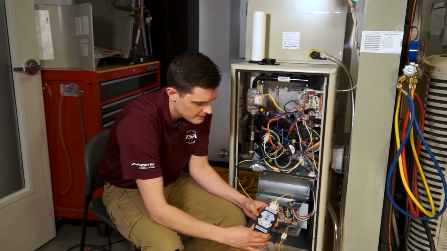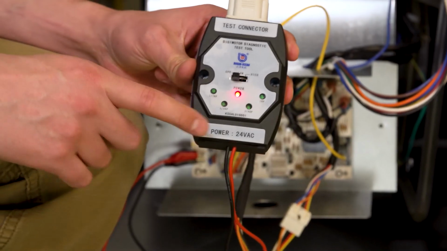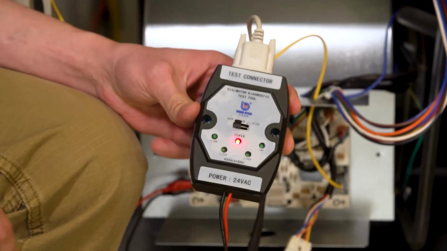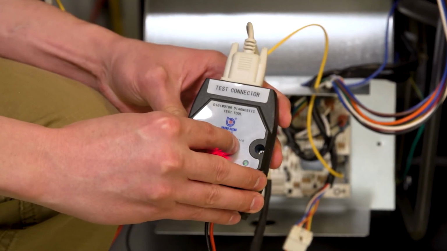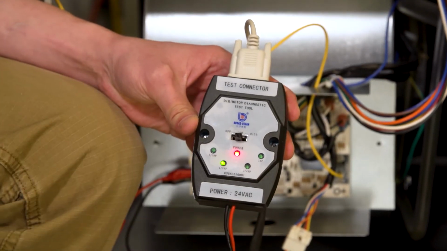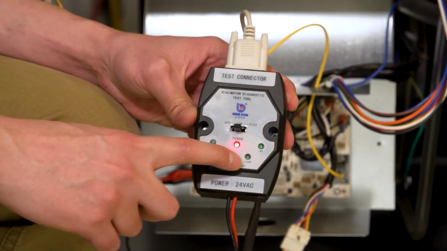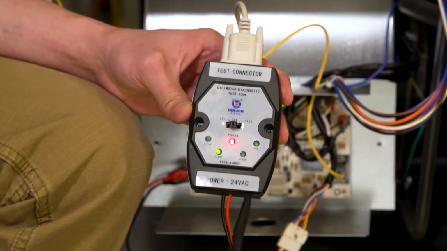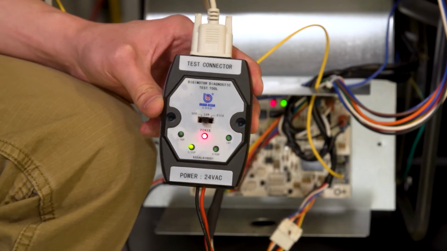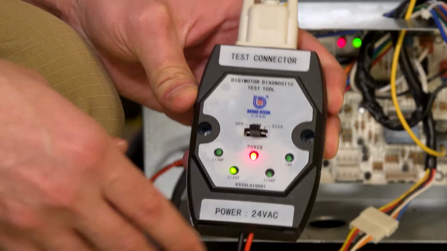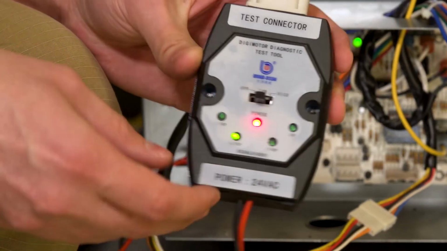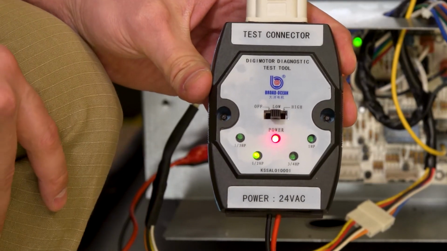Once you apply power to the tester, you'll have a red LED power light that comes on. Then once you turn the tester on, meaning turning the blower on, you'll have a green LED along the bottom here that will tell you the horsepower of the blower motor we're testing. For our example, we've got a 1/2 horsepower motor that we're testing.